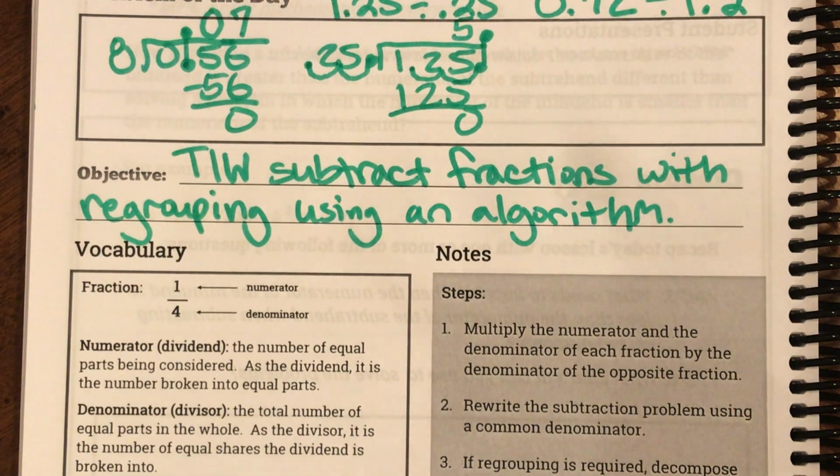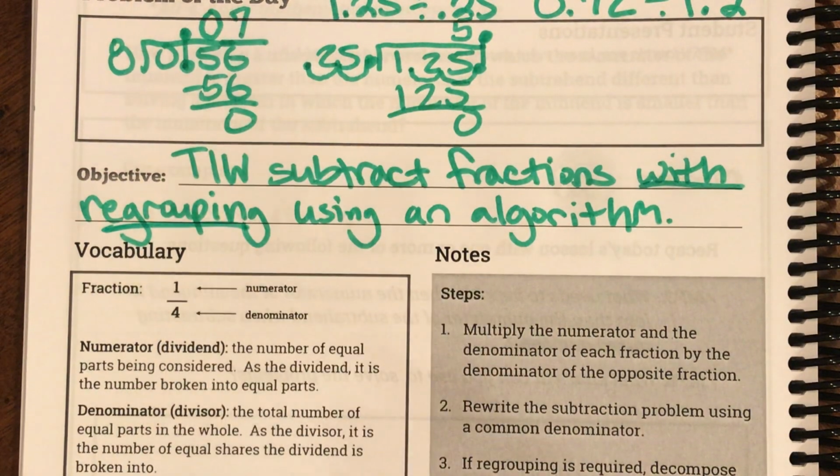Okay, so in our last video we did something very similar. We subtracted fractions with regrouping, but we did it with an area model. Today we're going to use an algorithm for it. So we're going to get away from drawing our area models.